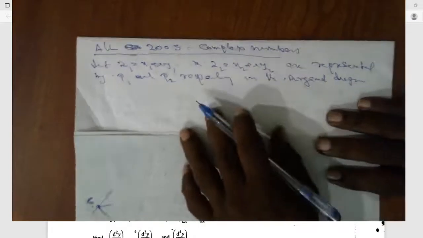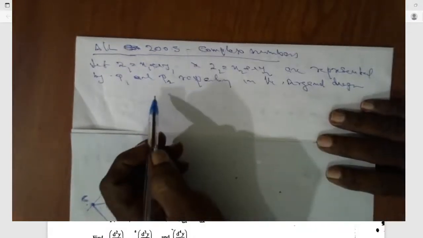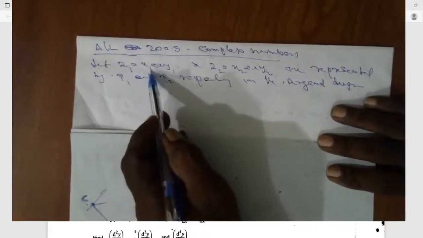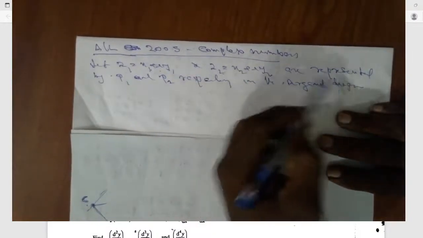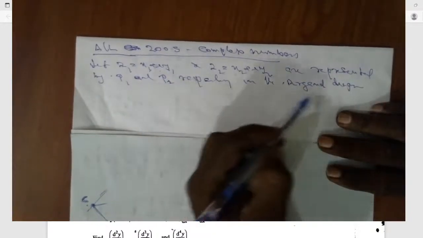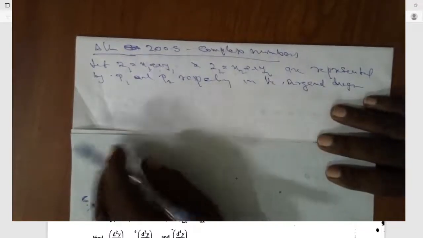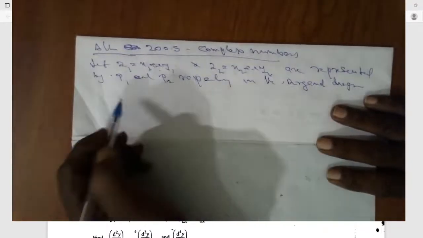So you can take C1 equals x1 plus iy1, C2 equals x2 plus iy2 represented by P1 and P2 respectively in the Argand diagram, right? Now how do you construct?